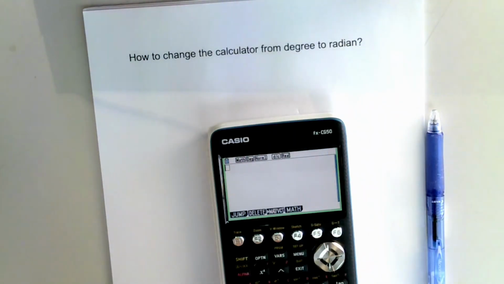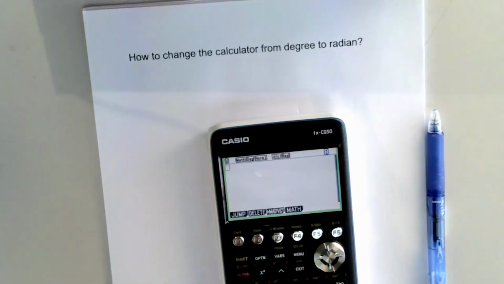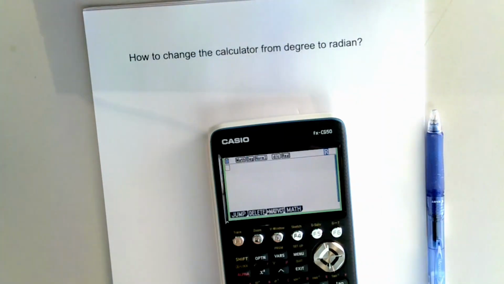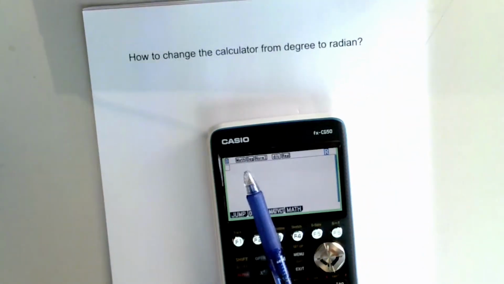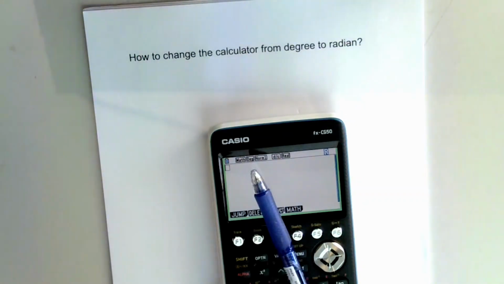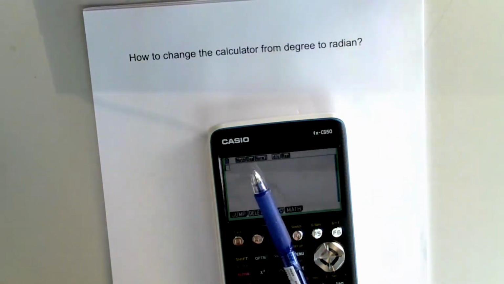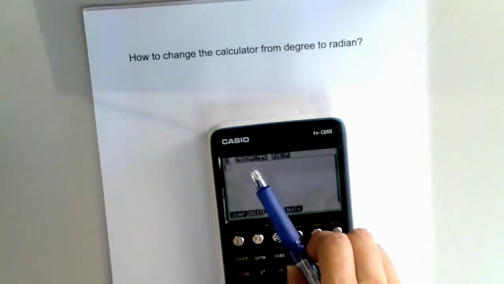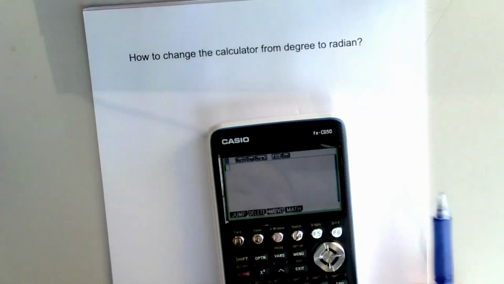AA people, you have to change around degree and radian, because sine 30 degree and sine pi over 6, am I right? Yes, they are different. So you might need to think about changing it around. You can find the degree and radian from the top of the screen.